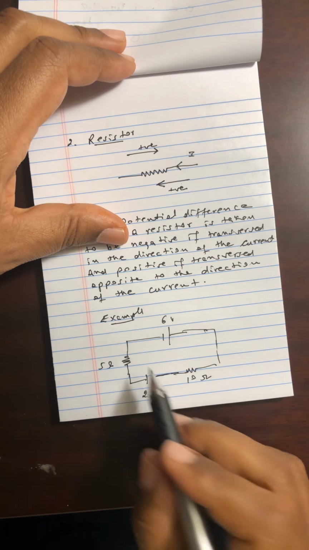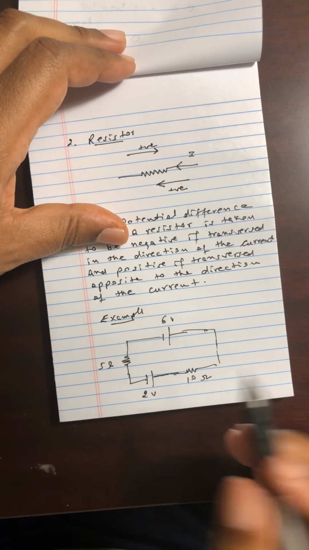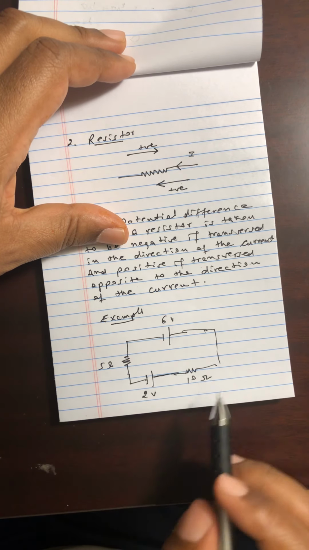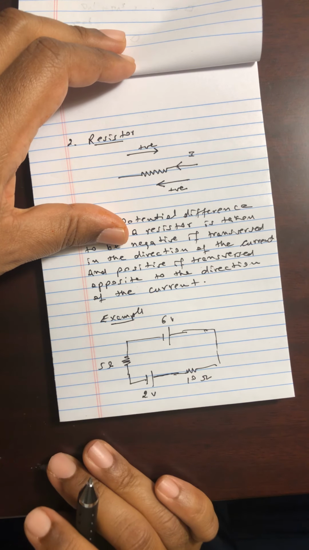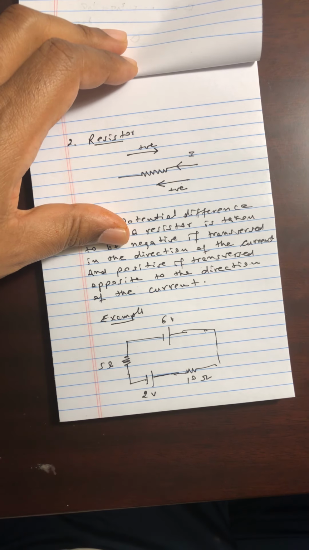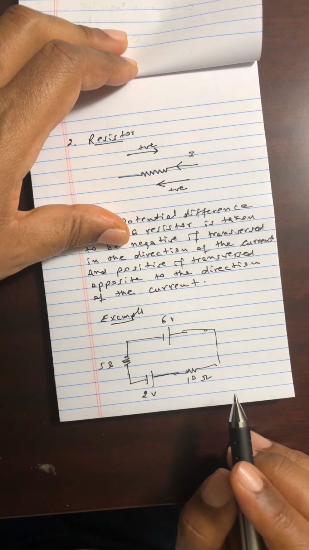Now to start with, we don't know which way the current is going. Well, in this case we can guess because this one is pushing by 6 volts, but anyway, most of the time we're not going to know which way the current is going. So you don't have to know. You can assume any direction, clockwise or counterclockwise.